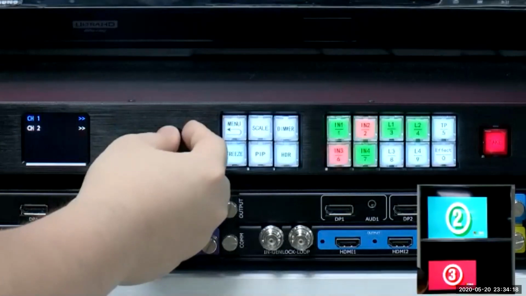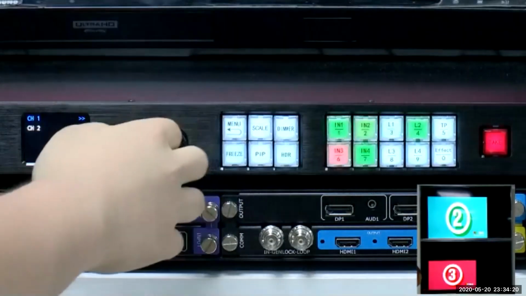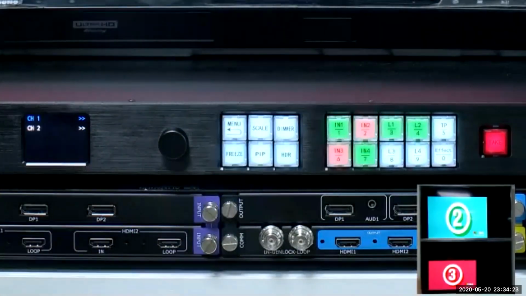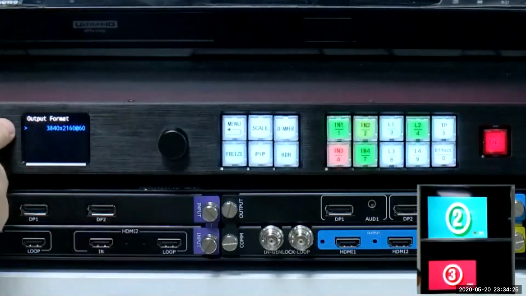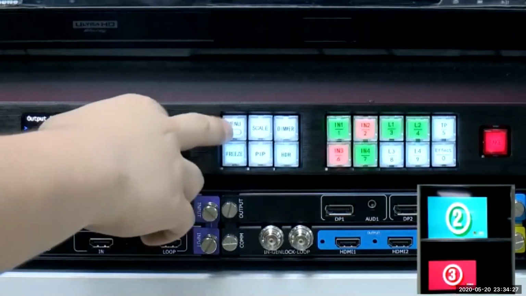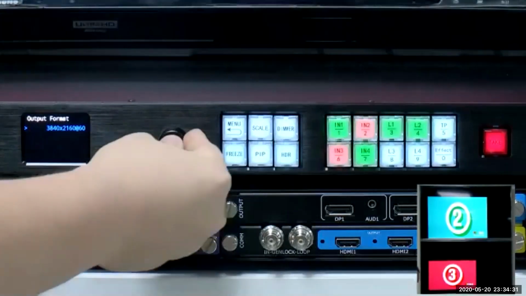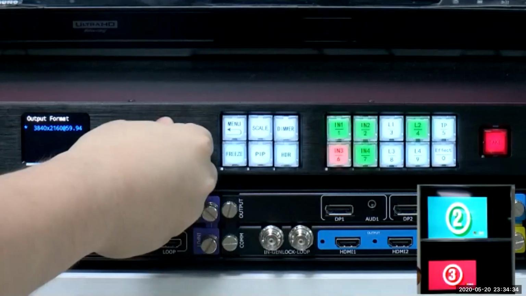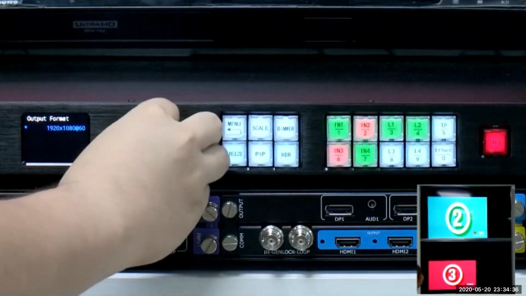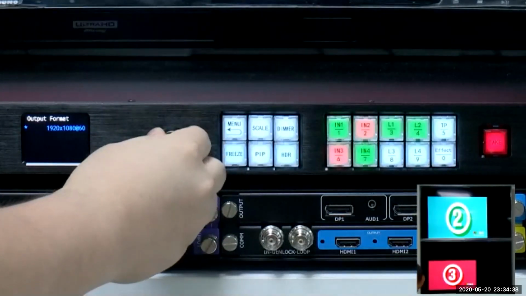So choose the output format. And channel 1 is 4K, right? 4K, and you can confirm. Okay, 4K. And channel 2? Channel 2 also is 4K. You can press the knob to change. 2K. Yeah, change it to 2K. And press.